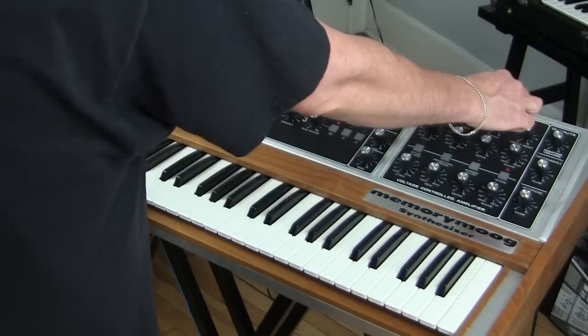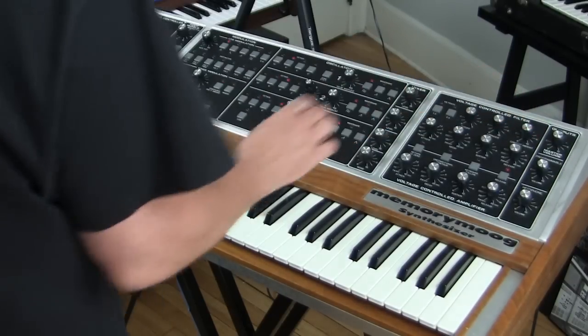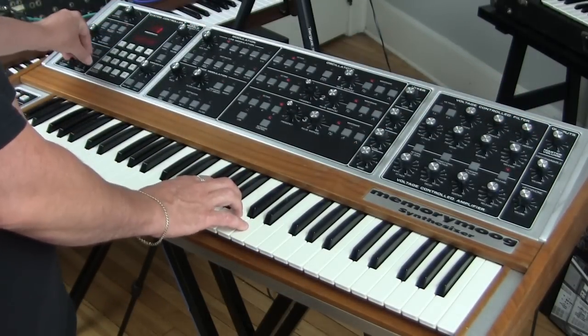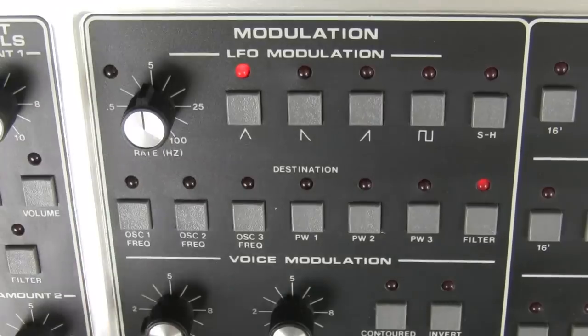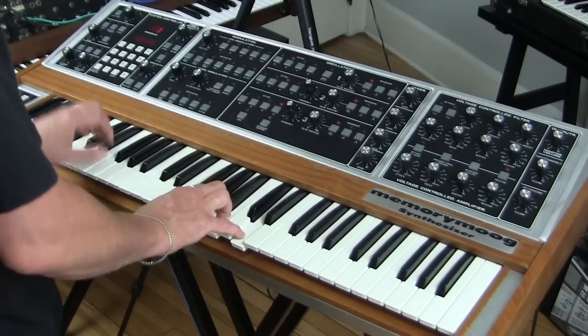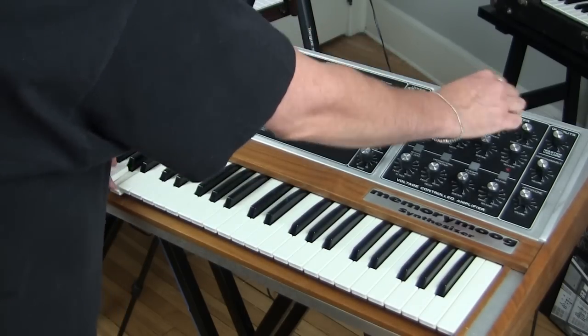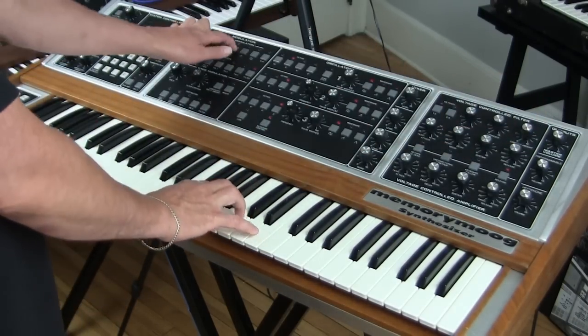Or we can just use it as a normal modulation source. Different waveforms.